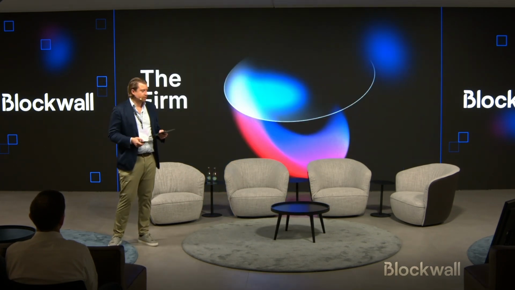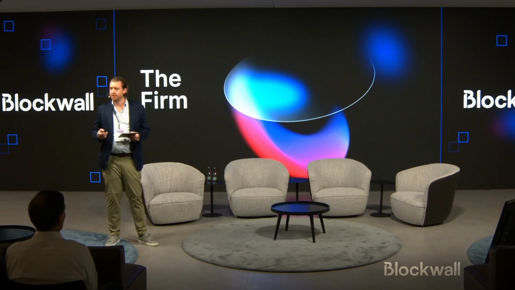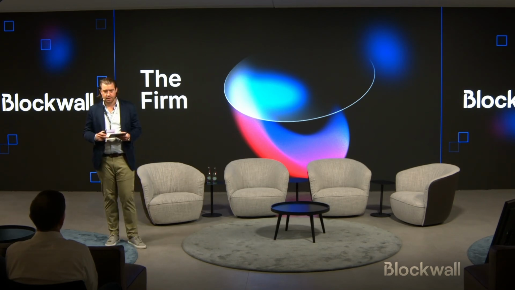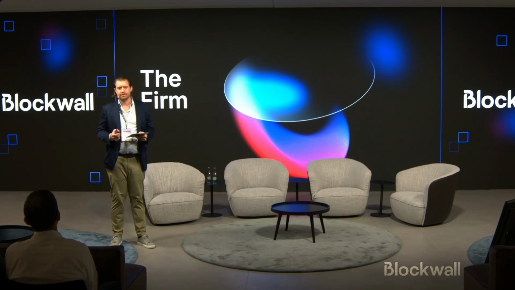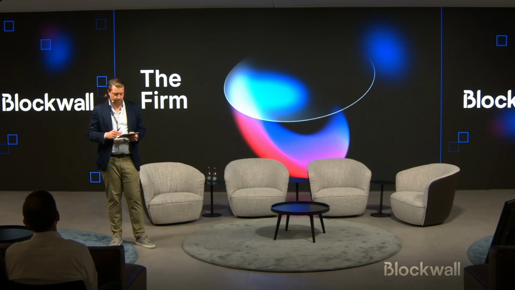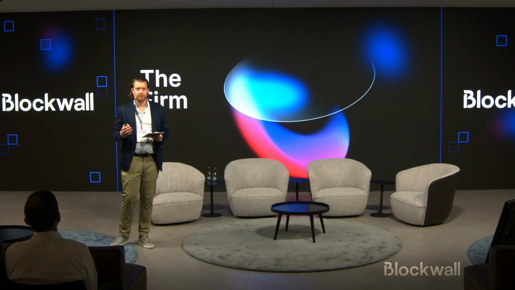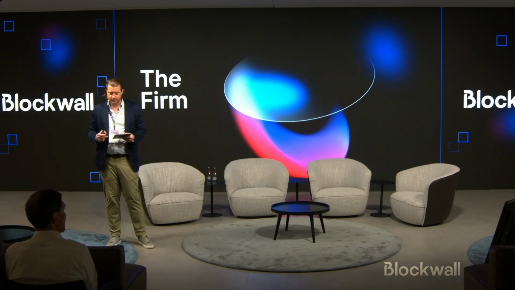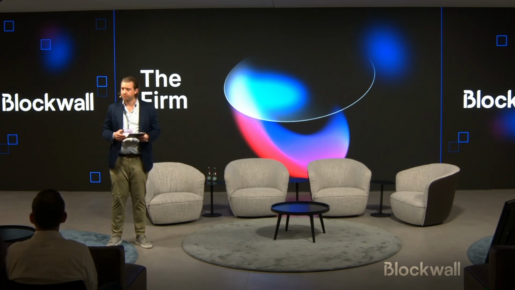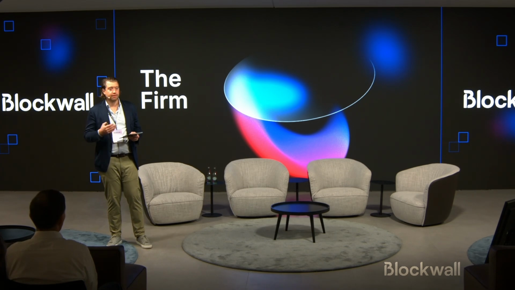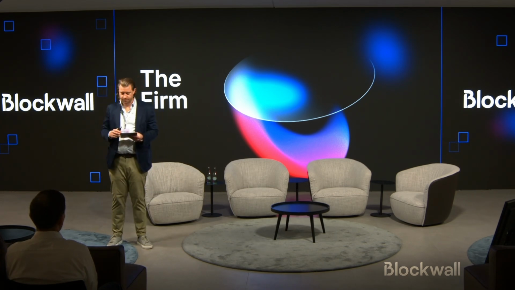Now, how does this relate to us? How does this relate to how we think about the digital future? Blockwall has been a thesis-driven fund from the very beginning. What started off as a fund-specific thesis for Fund 1 evolved into a firm-wide thesis on how we view the internet and our digital future and how this will evolve over time. As a result, our thesis guides us in our investment decisions, what themes we focus on, how we build the portfolio for our funds, and how we also will evolve as a firm.